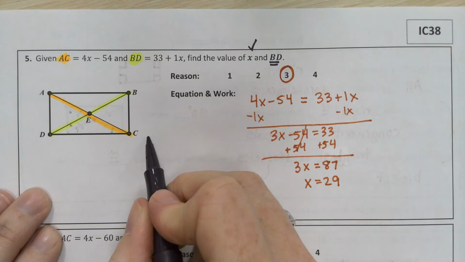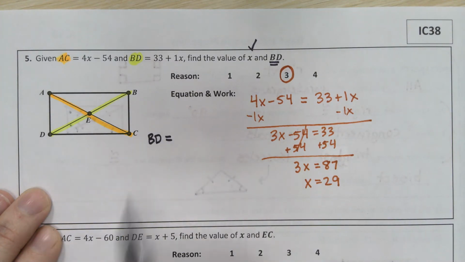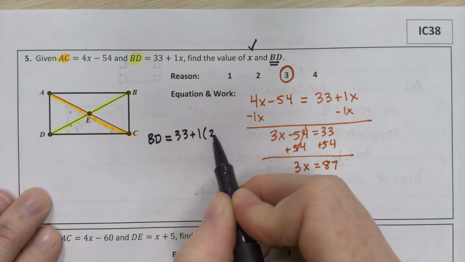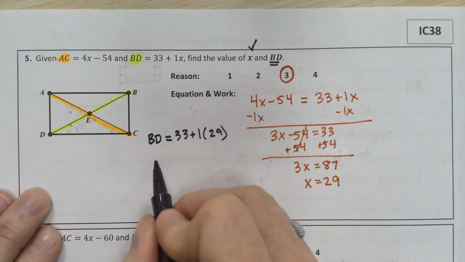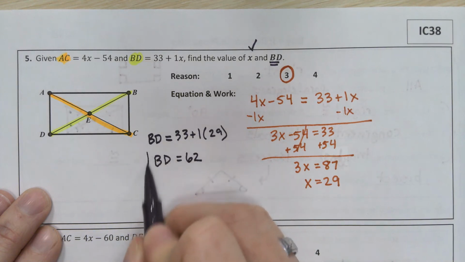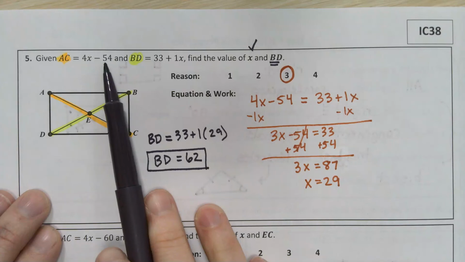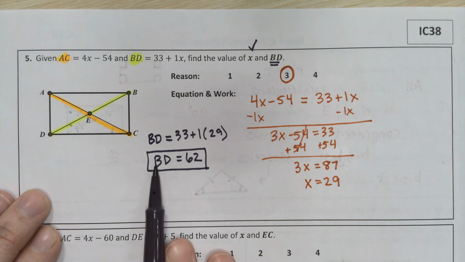So they are asking us for BD, which means 33 plus 1x is going to be the goal. 33 plus 29 is going to be 62. BD is a segment, so you do not want degrees as a label on that. If we knew whether these were inches or feet or centimeters or miles, then we would be able to label our units here. But otherwise, the length of BD turns out to be 62.